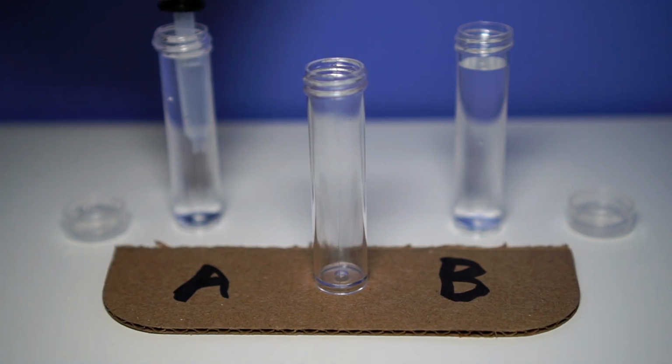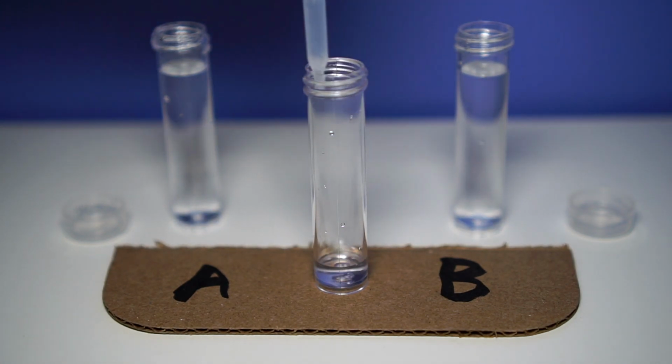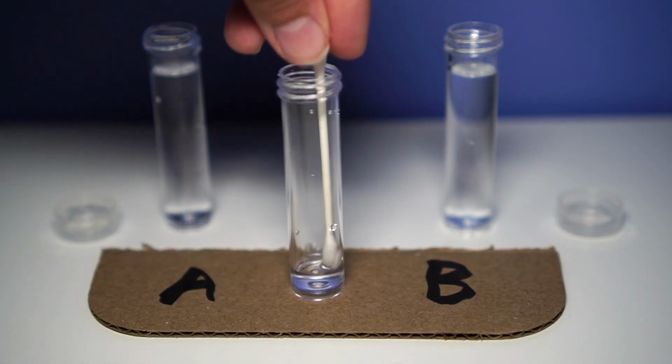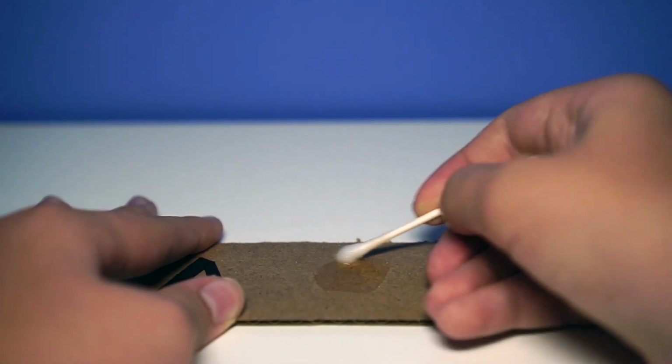Now we're going to do another demonstration. We're going to repeat what we did before. We're going to take a sample of both vials. Now we're going to shake the vial. Now we're going to dip another Q-tip into the vial. Now we're going to spread it onto another piece of cardboard. As you can see, it's not glowing under UV light, meaning both A and B don't contain the virus.